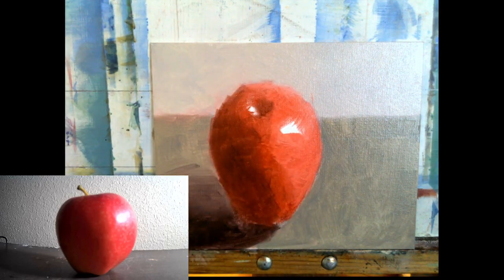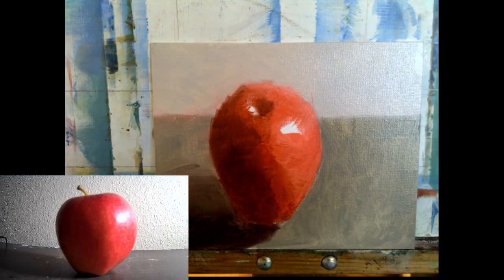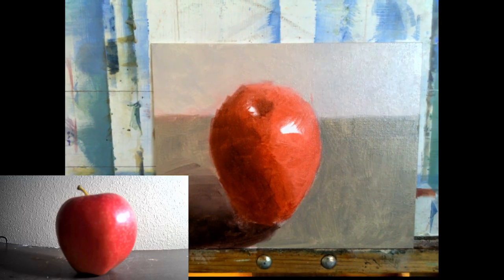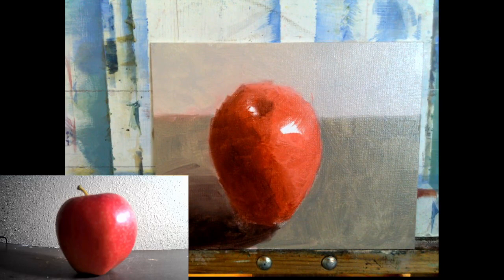Okay, so I am going to mix some yellow, just a little bit of yellow, into my lighter color.